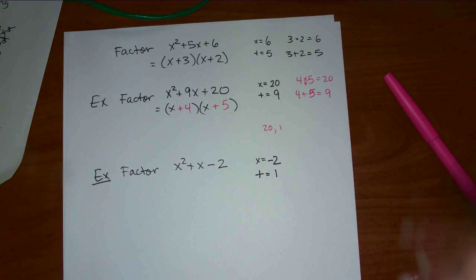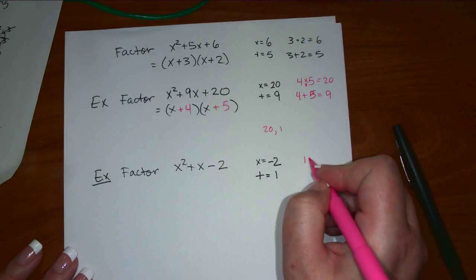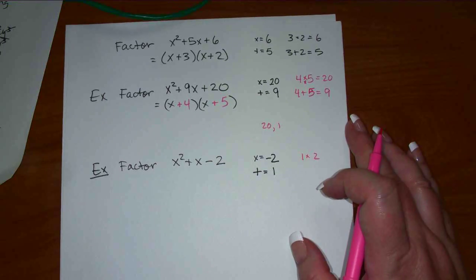Now, when you're trying to figure out what multiplies to give a negative number, forget the negative. Just think of the number 2. What numbers multiply to give 2? 1 and 2, and that's it, right? 1 times 2? Nothing else multiplies to give 2.